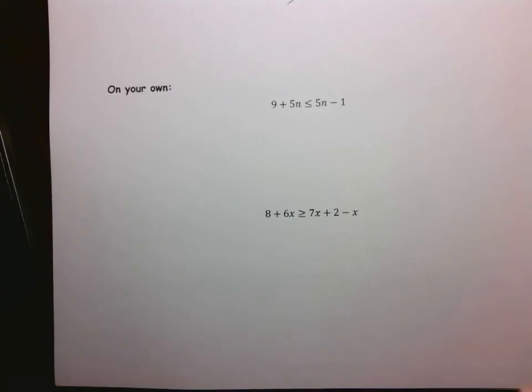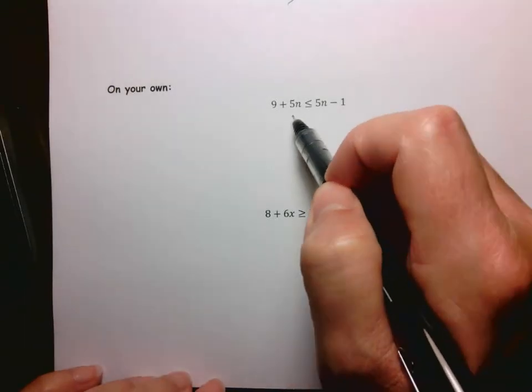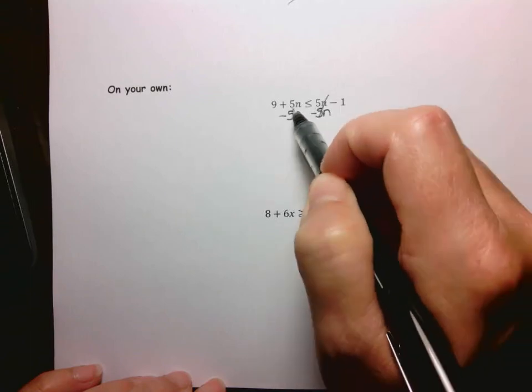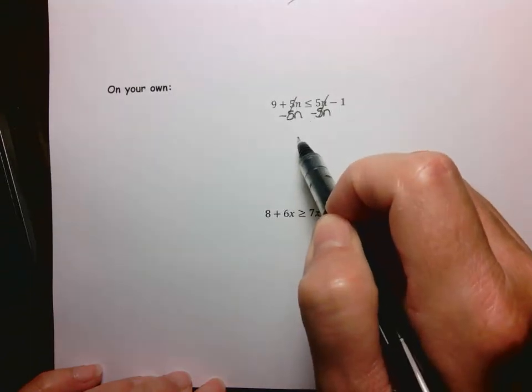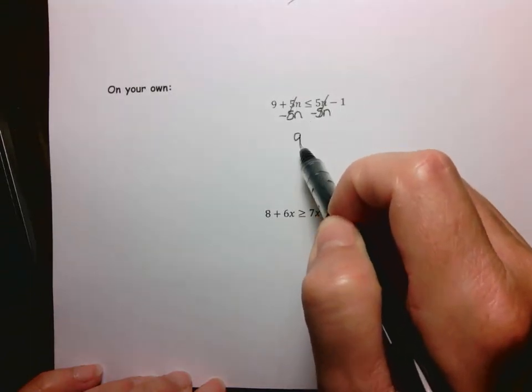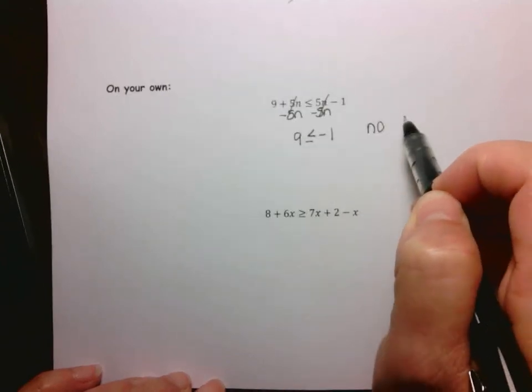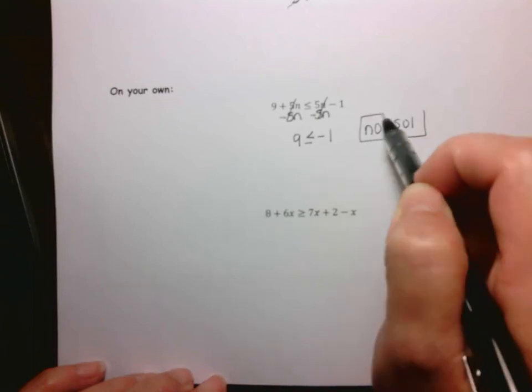Okay, here, let's go ahead and work it out. These will cancel, or these will disappear. Once we subtract 5n from both sides, we're left with 9 is less than or equal to negative 1, which is clearly not true, so you would say there's no solution.